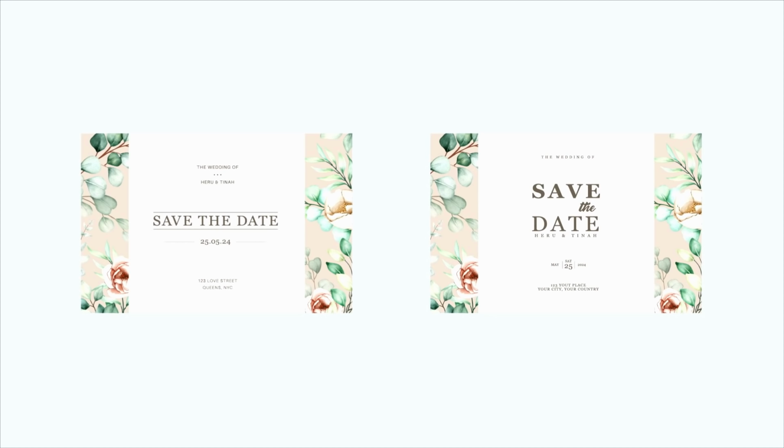As you can see at the bottom, it says 123 Yout instead of your place. To make it more based around a relationship and a wedding, I chose the address of 123 Love Street, Queens, New York. But as you can see, things just look a lot more together and refined in my design on the left.